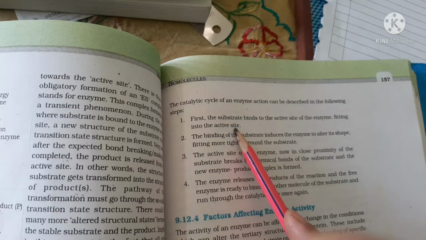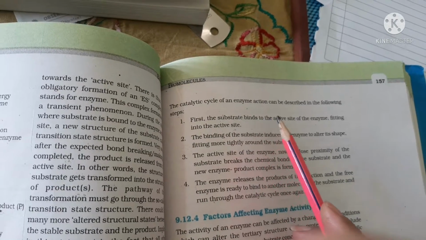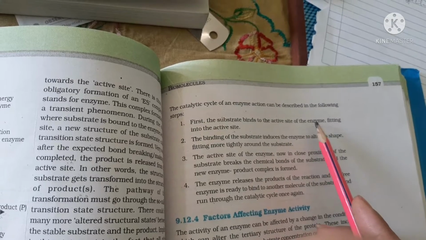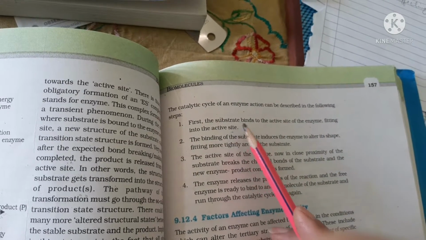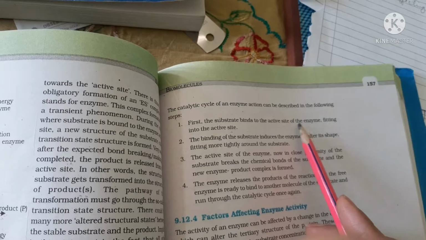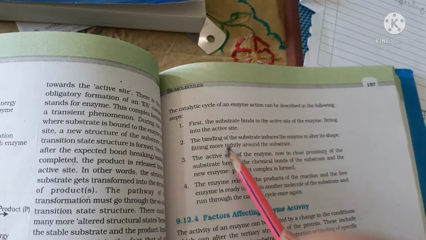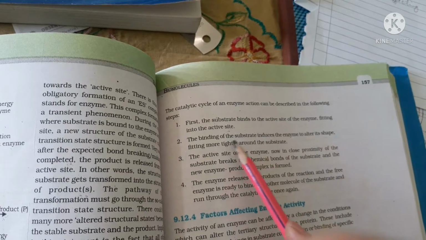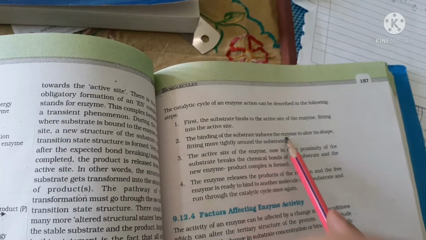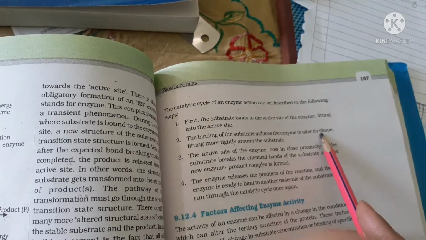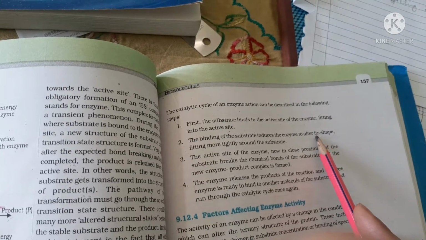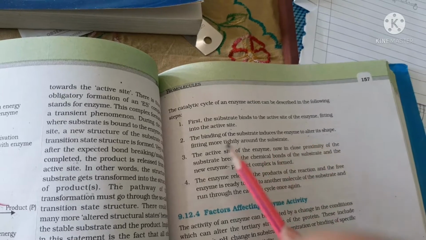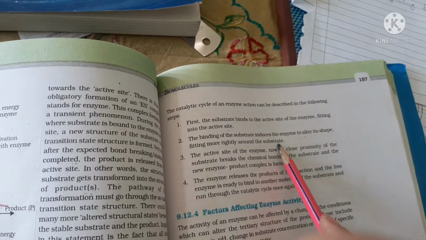As already discussed, at the very beginning the active site in the enzyme binds with the substrate. Then secondly, the binding of the substrate induces the enzyme to alter its shape. The shape of the enzyme gets changed due to the binding of the substrate, fitting more tightly around the substrate, right?